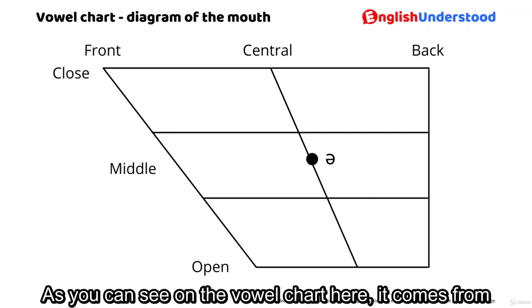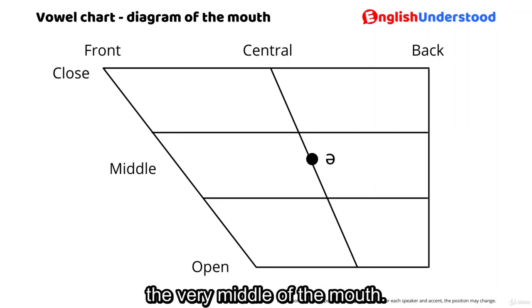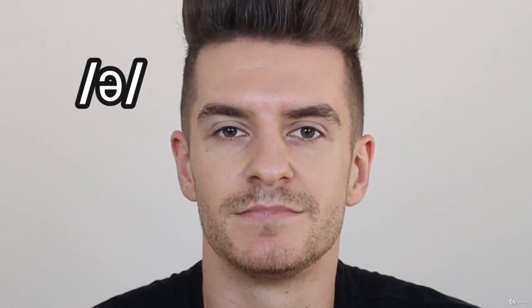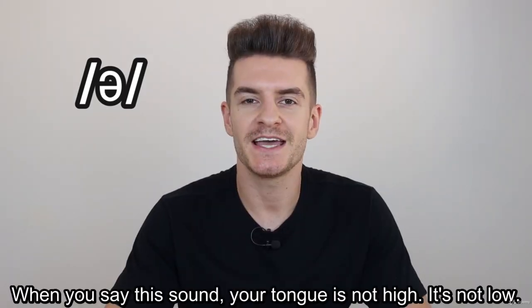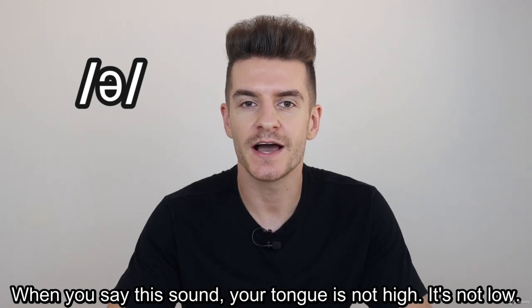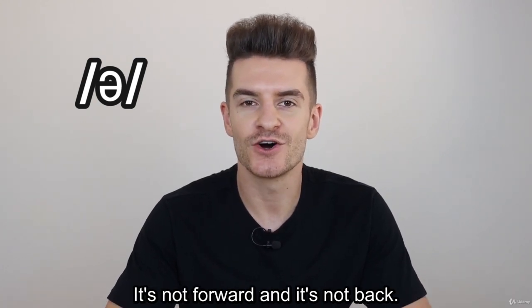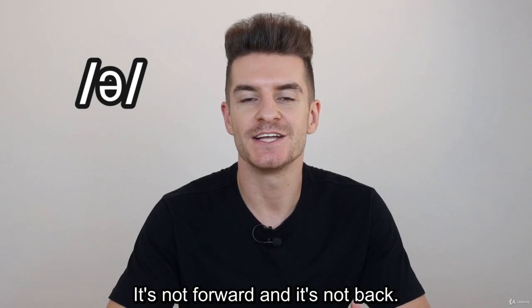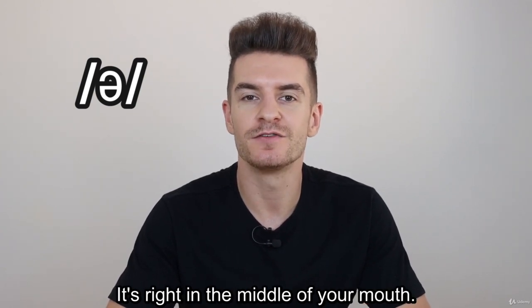As you can see on the vowel chart here, it comes from the very middle of the mouth. When you say this sound, your tongue is not high, it's not low, it's not forward, and it's not back. It's right in the middle of your mouth.